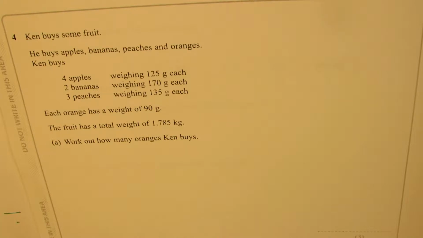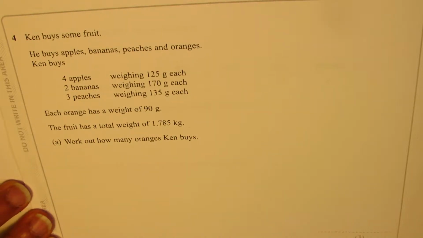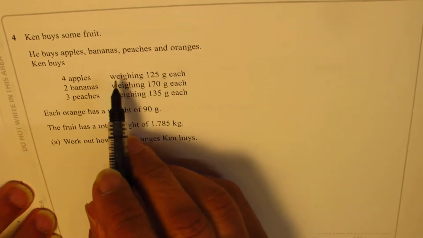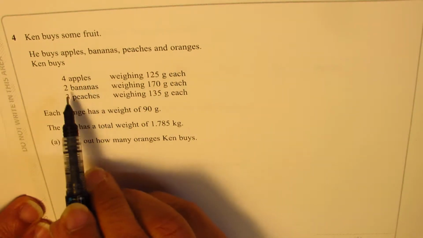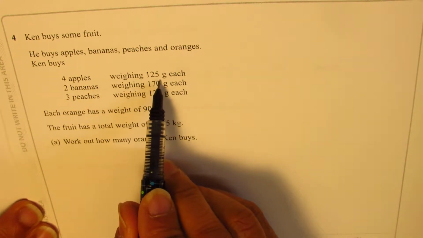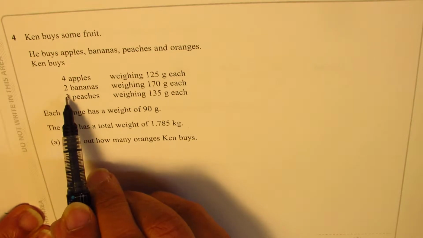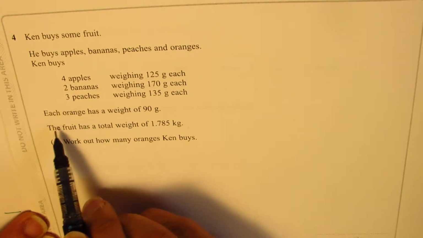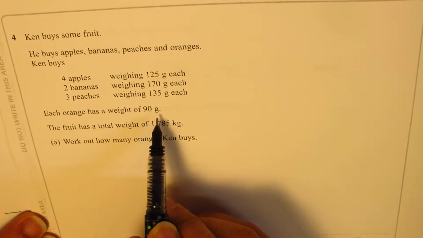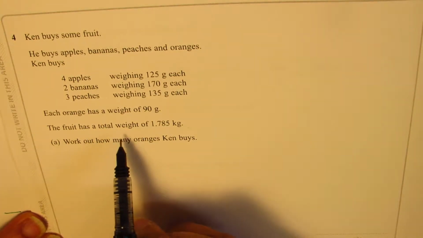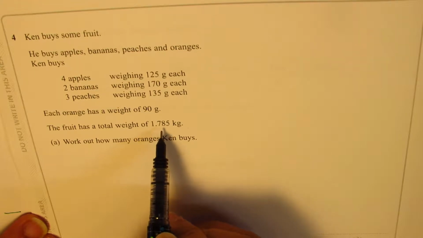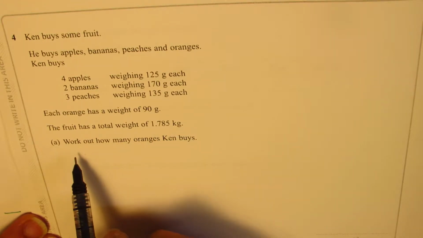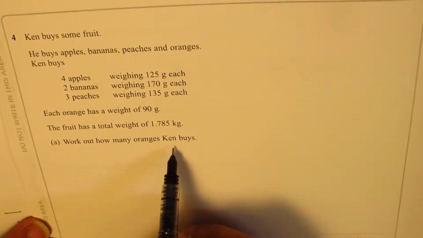Let's continue. Question number 4. Ken buys some fruits. He buys apples, bananas, peaches, and oranges. Ken buys 4 apples weighing 125 grams each, 2 bananas weighing that much. So we are given the weight and the quantity. Each orange weighs 90 grams. The fruit has total weight of 1.785 kilograms. Work out how many oranges Ken buys.